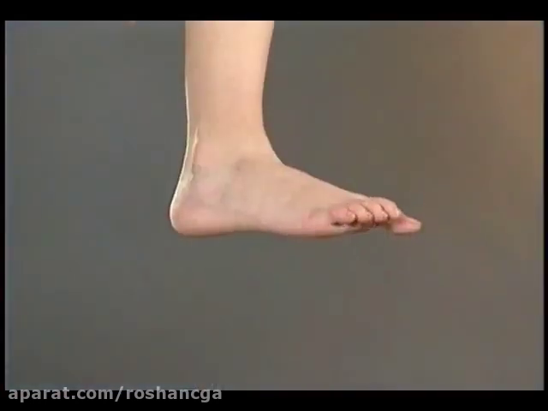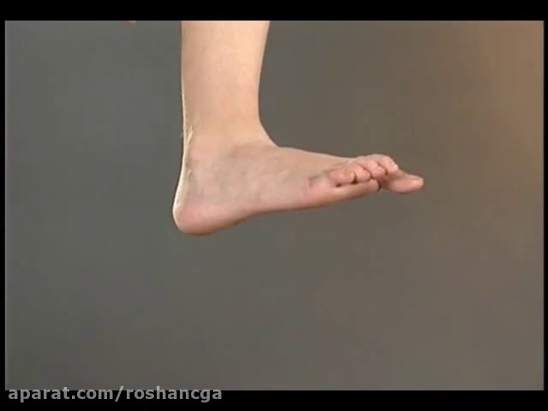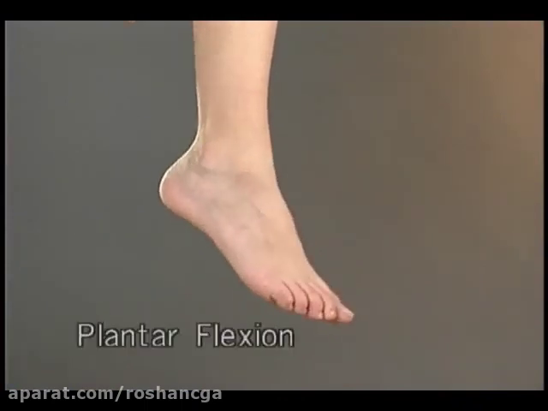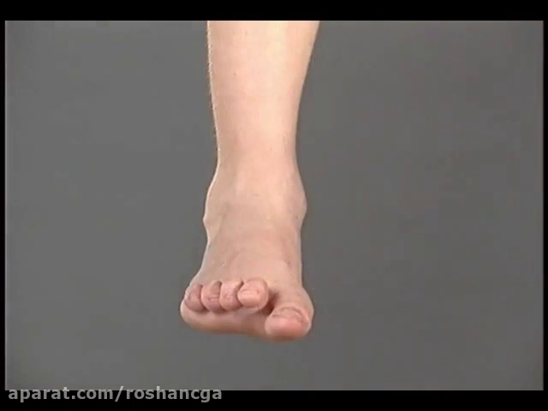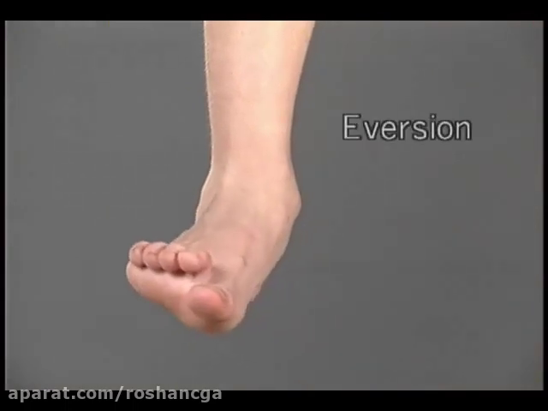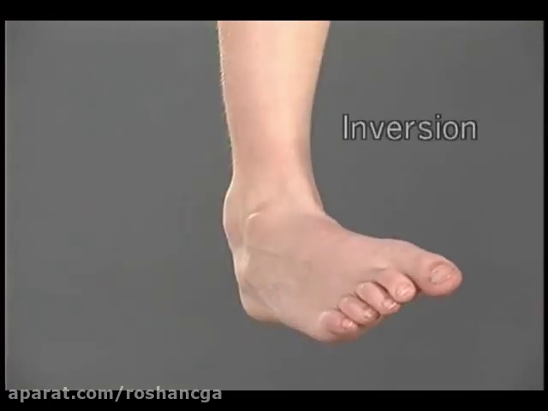We'll be looking at two sets of movements which happen in two different places. The upward and downward movements that occur at the ankle joint itself are called dorsiflexion and plantar flexion. The side-to-side rocking movements that occur at the joints just below the ankle are called eversion, for turning outwards, and inversion, for turning inward. Lastly, speaking of definitions, you'll recall that the leg in anatomy means just the part of the lower extremity that's between the knee and the ankle.